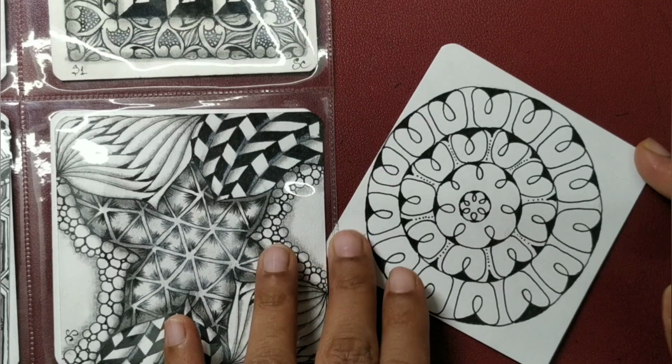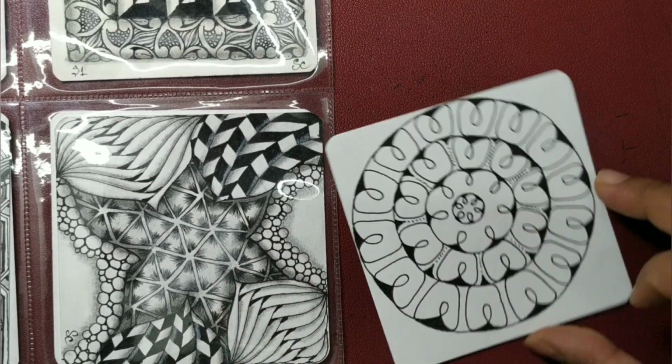Right? So we are done with that. The leftover spaces we can do whatever we wish to.